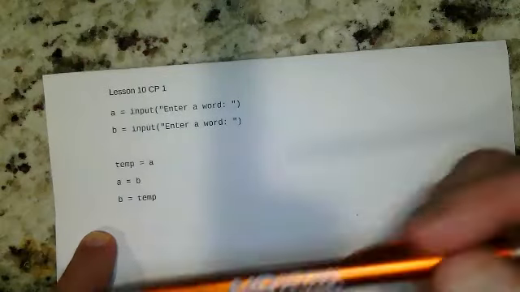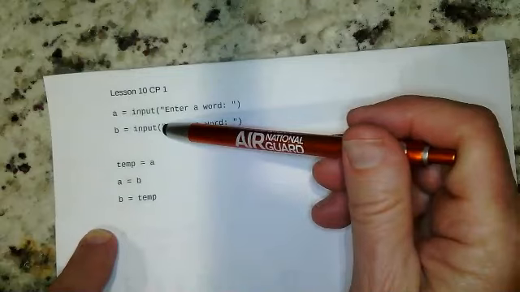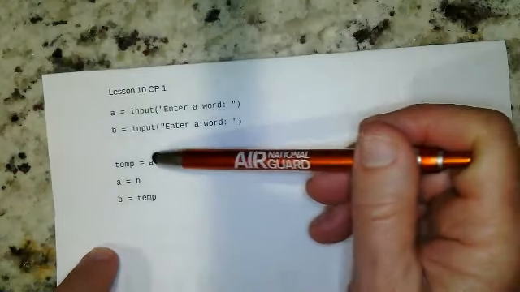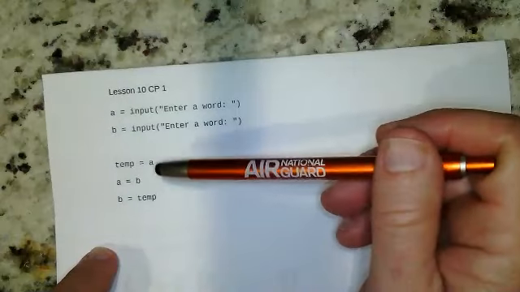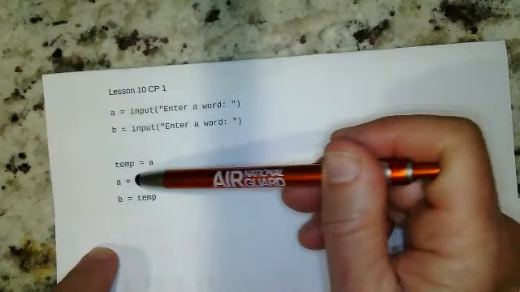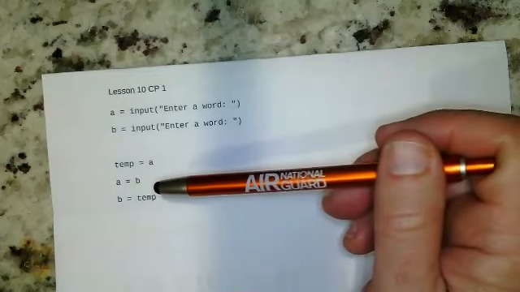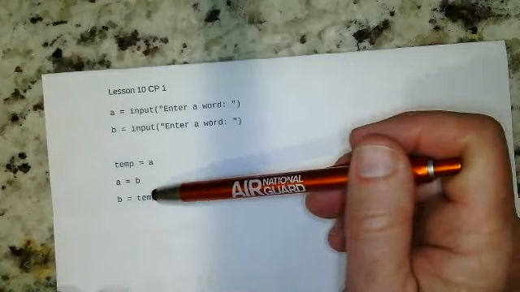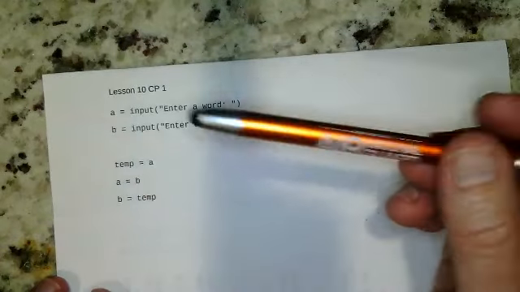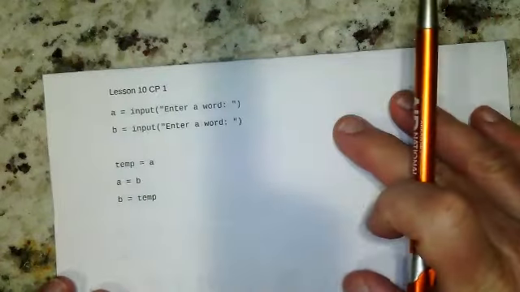Okay, so let's look at this and think. We inputted 2 words. Whatever A was, whatever the first word, in this case it was apple, we assigned it to the temporary variable. We then took whatever word was inputted for B and assigned it to A. So A has a new value now. And then we took whatever the temp was and we assigned it to B. So we switched these two. This is just one way of doing this, but this was a fairly simple way.